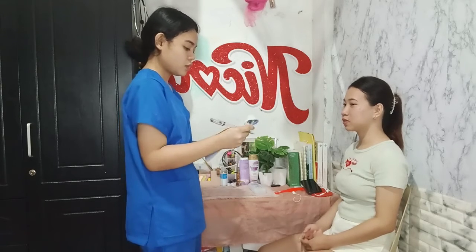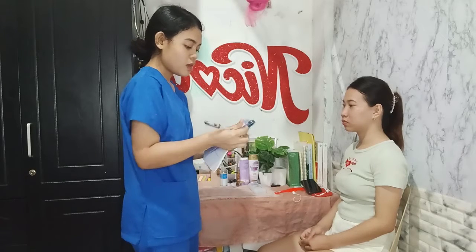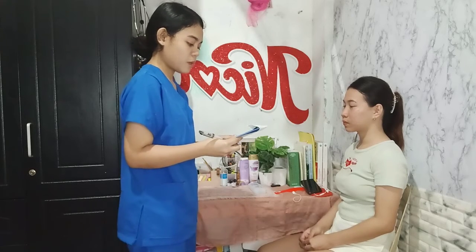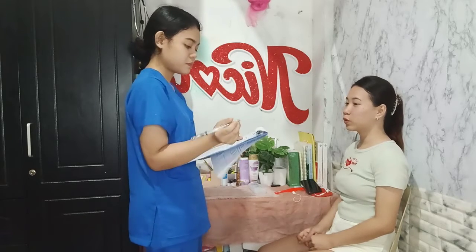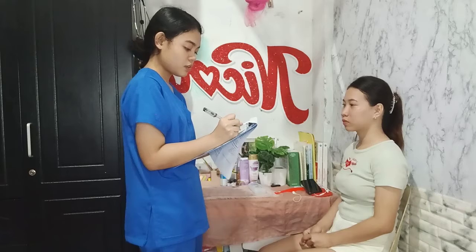Kapag sasakay ko ng mga motorcycles. Okay, I'll take note on that. Then, ma'am, sa pagtulog niyo po, ma'am, ano po ang typical posture niyo po kapag natutulog? Prone position po. Okay, thank you, ma'am.